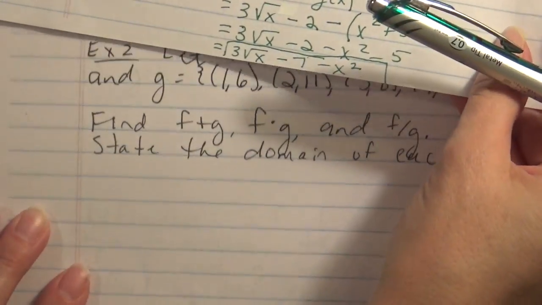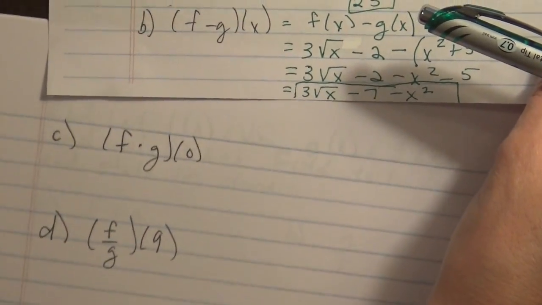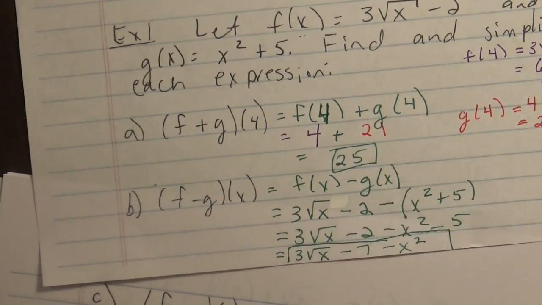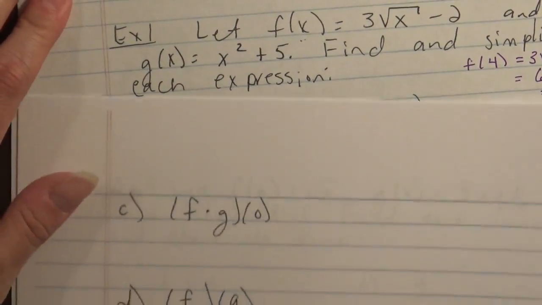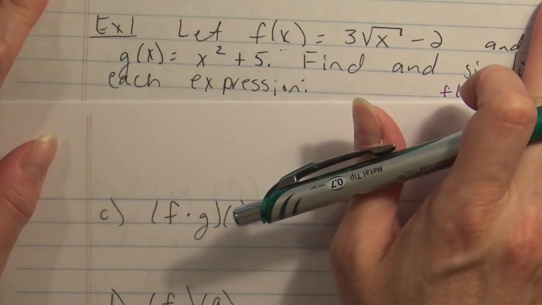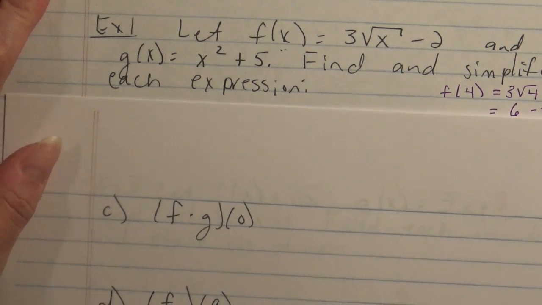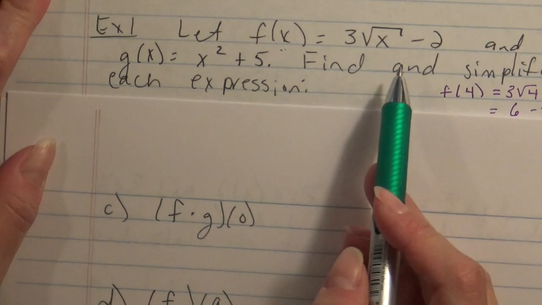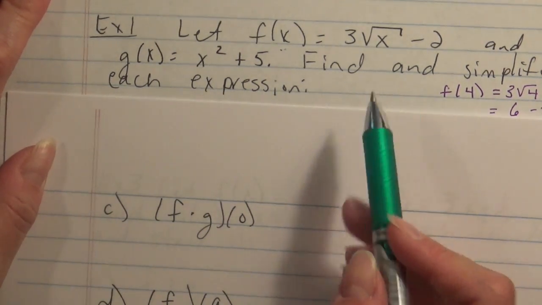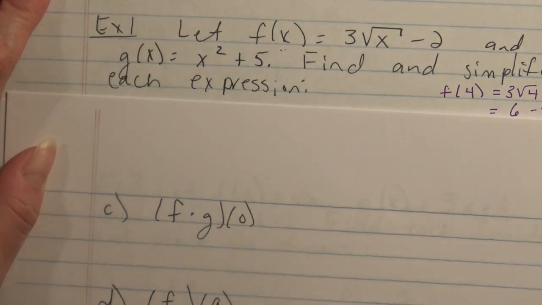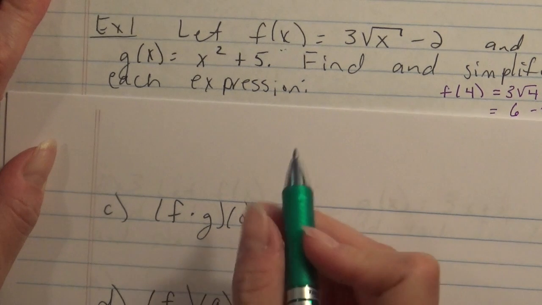We're still using the same definition. We're still using these same functions, f and g, from example 1. So we still have f of x equals 3 times the square root of x minus 2, and g of x equals x squared plus 5. We still want to find and simplify each expression. Part C, we want to do f times g of 0.